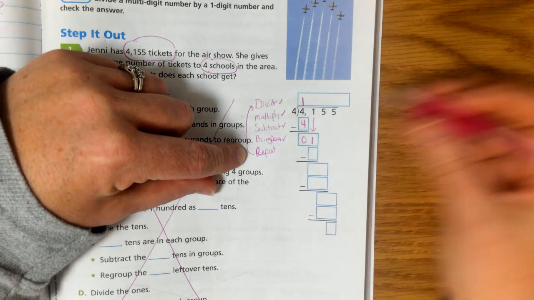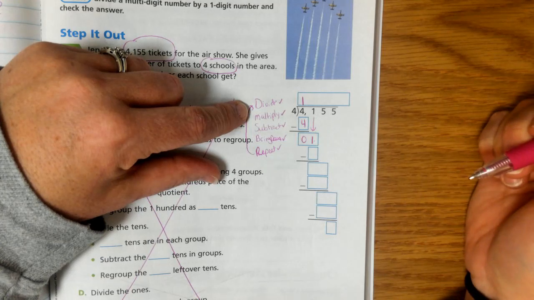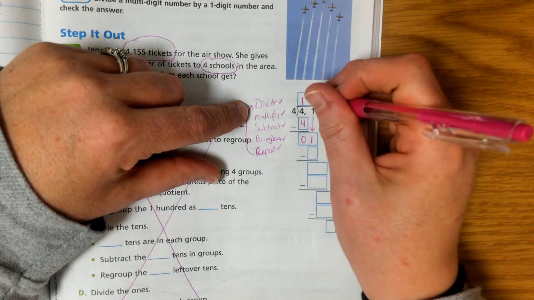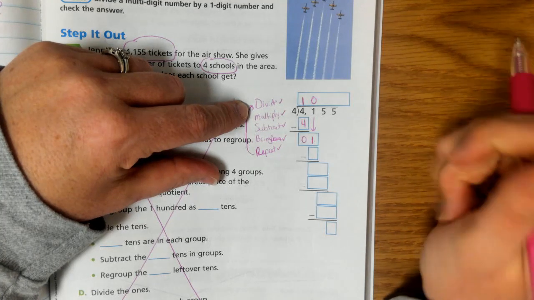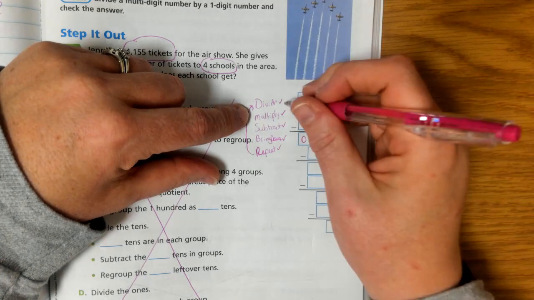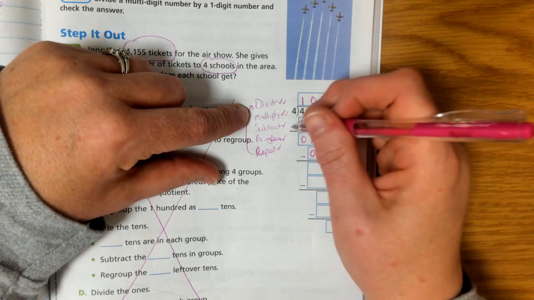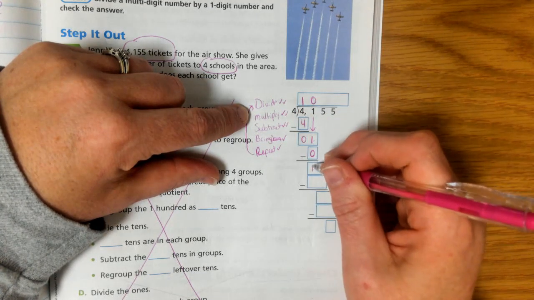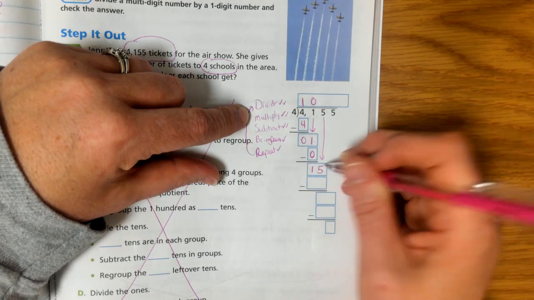Now we repeat. Back up to divide. 1 divided by 4 equals nothing, right? Nothing can get us there. So 0 times 4 is 0. Then we subtract. 1 minus 0 is 1. And then I'm going to bring down my 5.